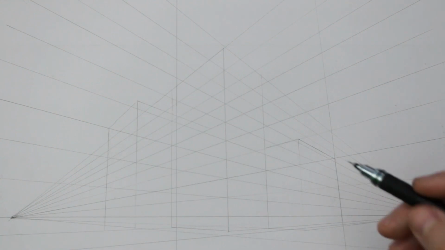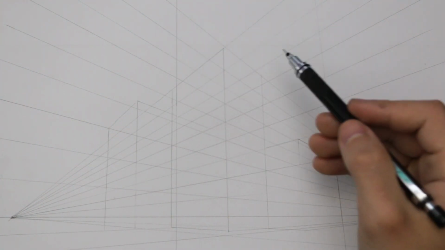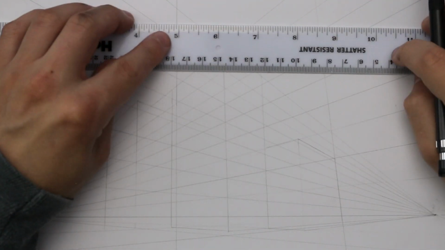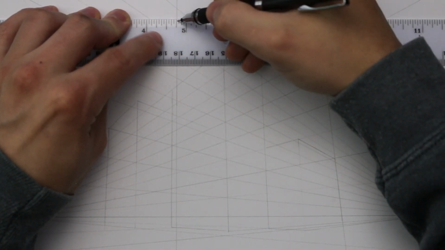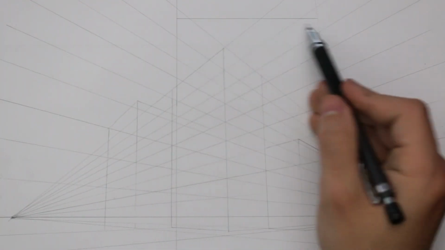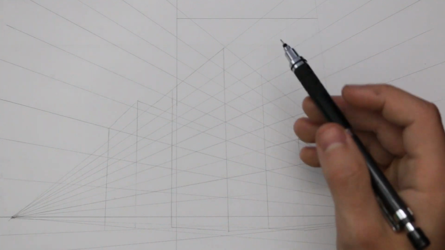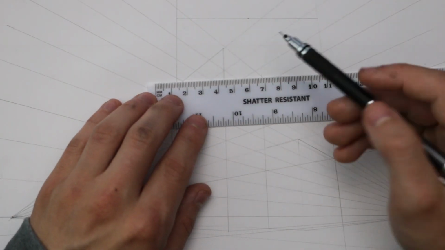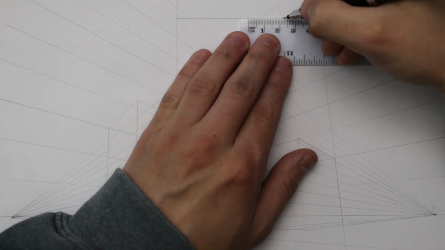So now we have a set distance between these lines, and that would continue to get smaller until these lines met at that third vanishing point. What I am going to do now is I'm going to create a horizontal line across these, and I can use this line as a means of dividing. So I will mark the halfway point and I will continue to half this until I'm happy with the amount of sections that I have.